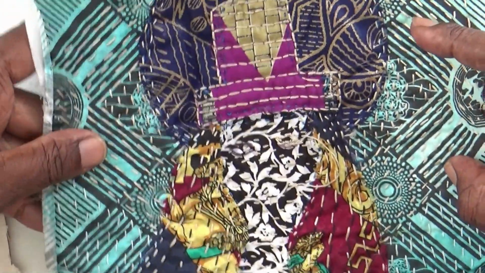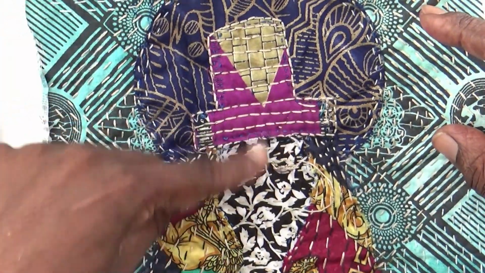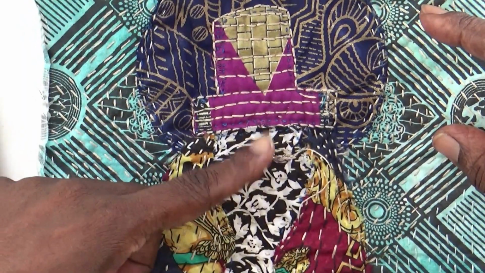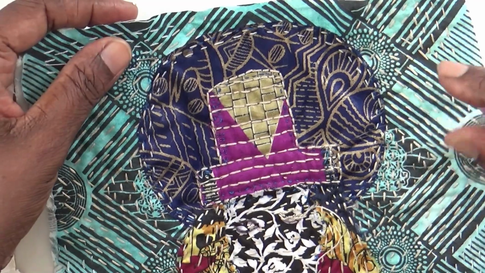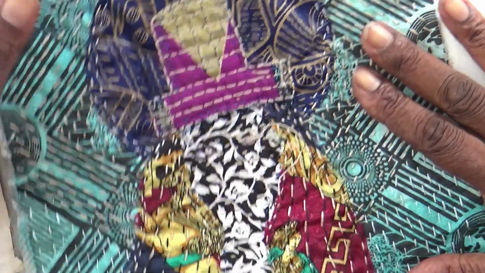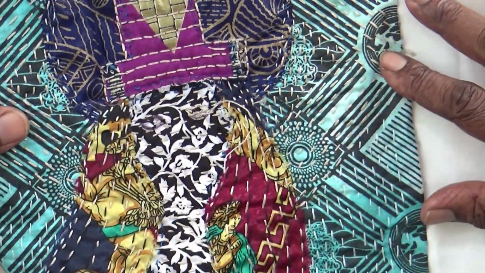And what I want to do is, as I say, do the face. So next time you see this, we would have done the face and maybe put a backing fabric in there, taking it to the final stages.